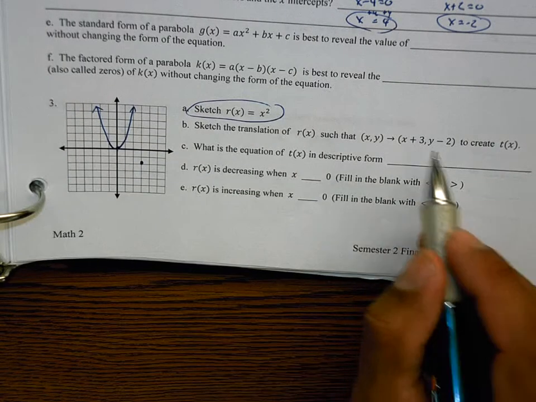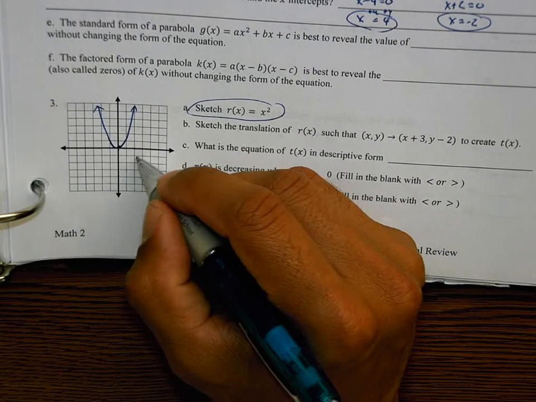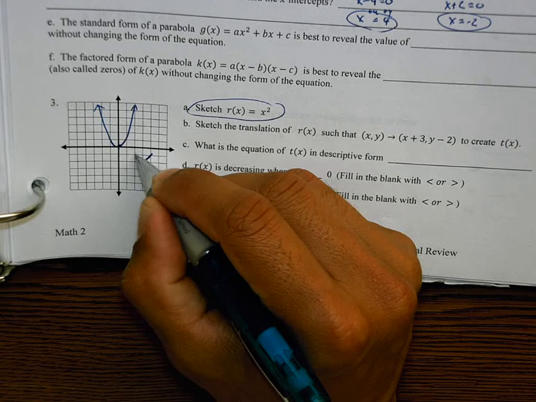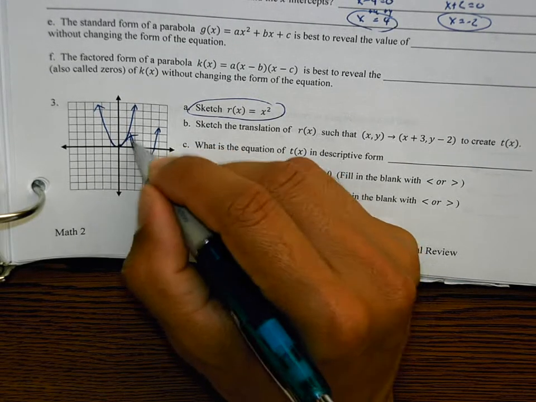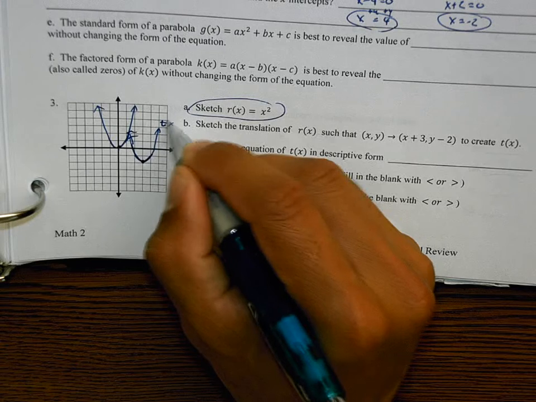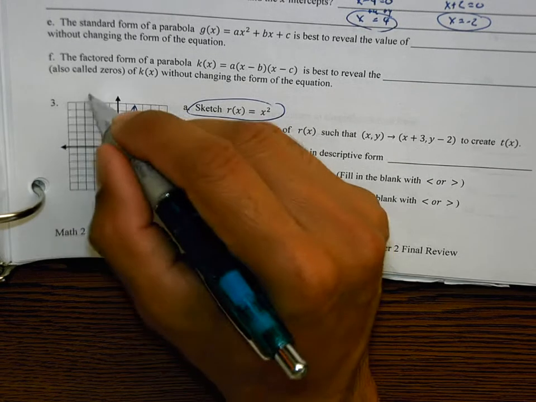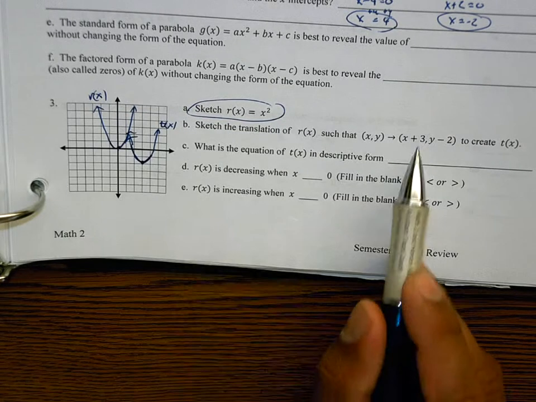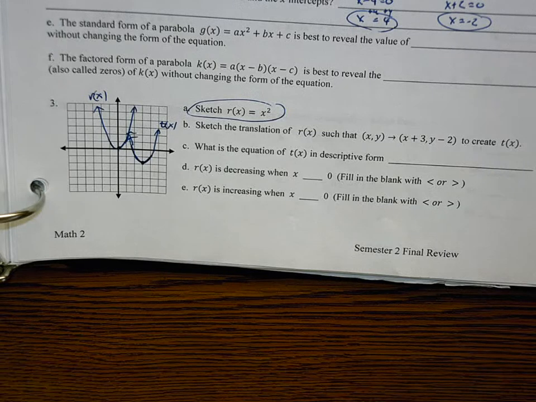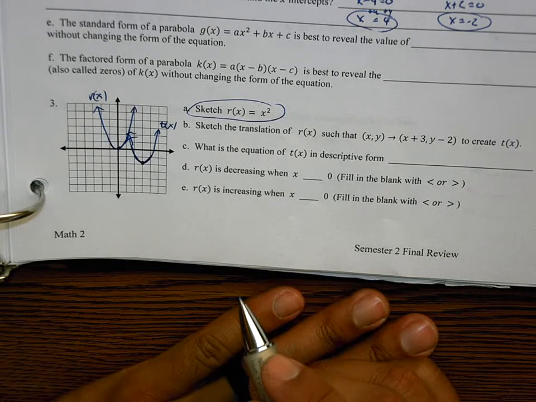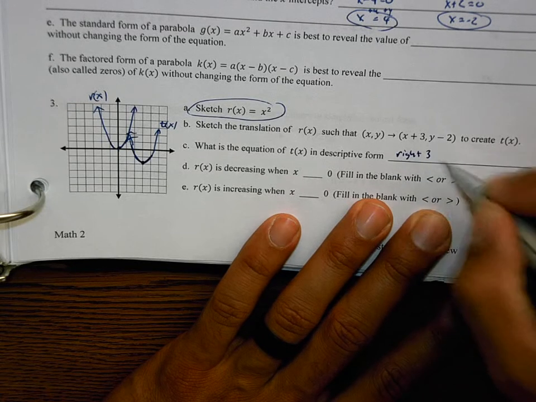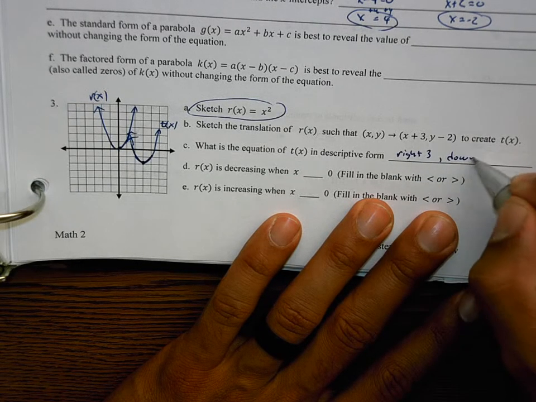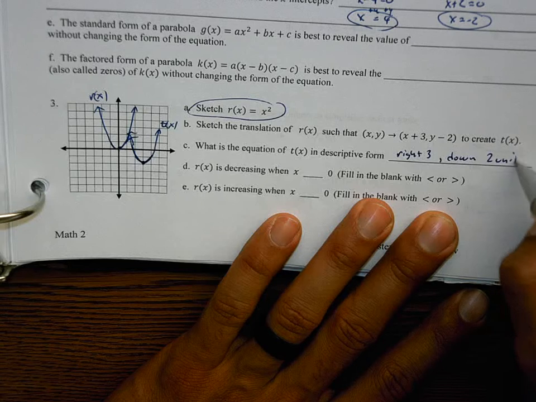It's the same parabola. This is t of x. T of x would look like this. And I'm going to put t of x right here. This one is r of x. And this just translated it. What does it mean, descriptive form? It means to the right 3 units and down 2 units.